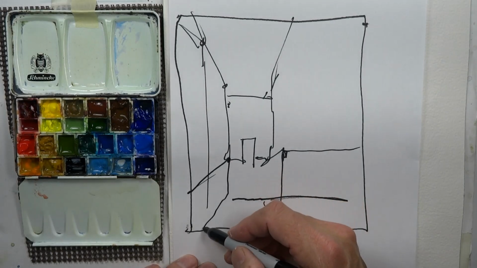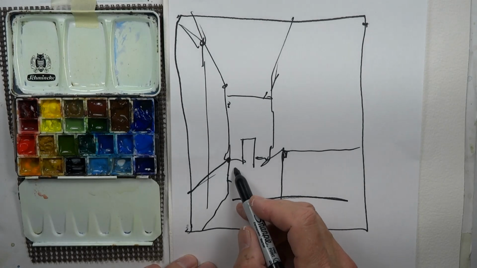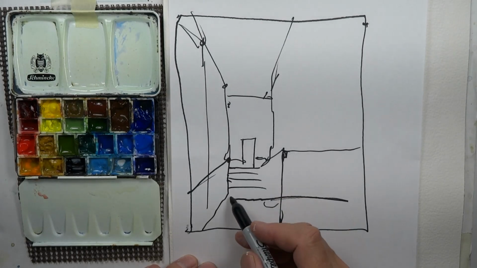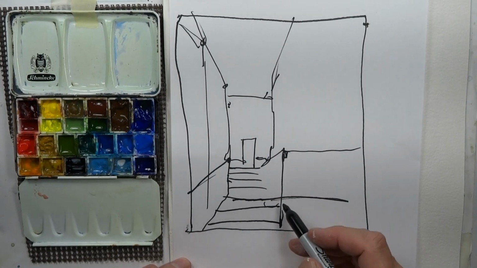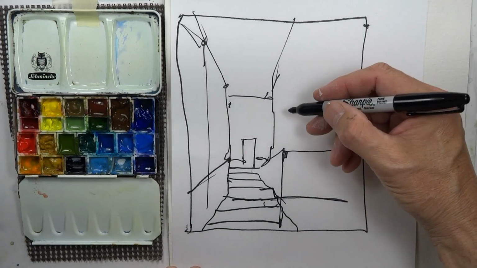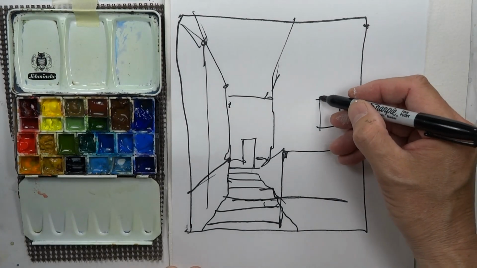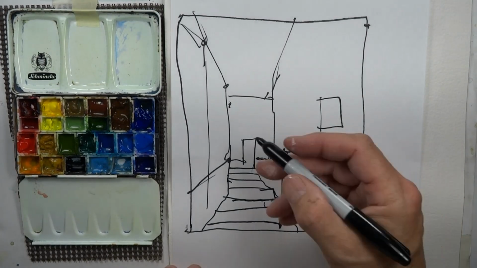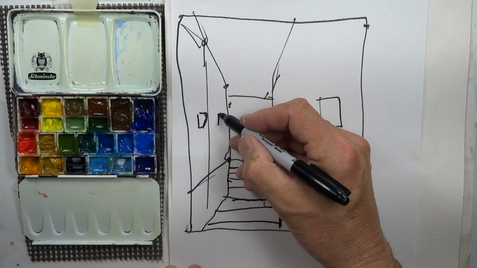And there's a wall here. And the steps come down like this. Like that. And there's like a window over here, and a couple flower pots on the wall over here.